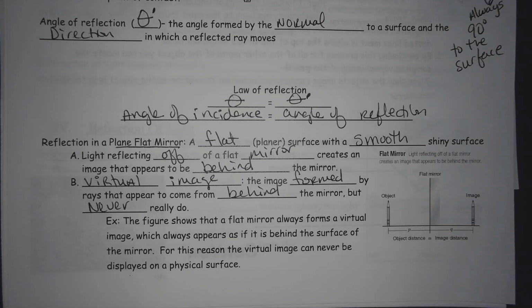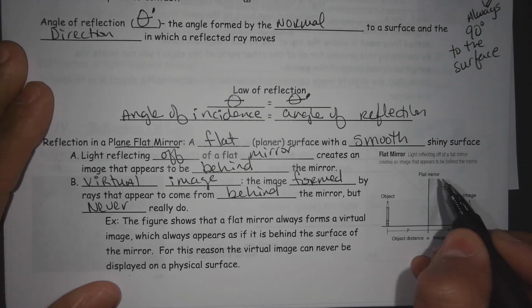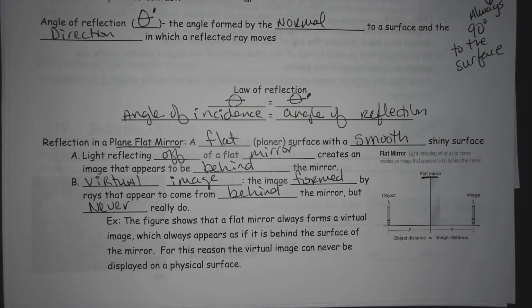One thing I cannot stress enough, the law of reflection only works in a flat, smooth mirror situation. If it's going to have curvedness, then it's not going to happen. I woke up this morning, I didn't have much time, but I did go to the bathroom and I stood in front of the mirror.